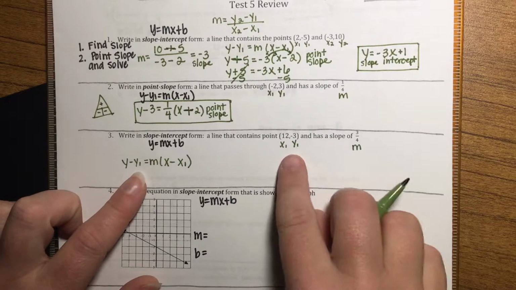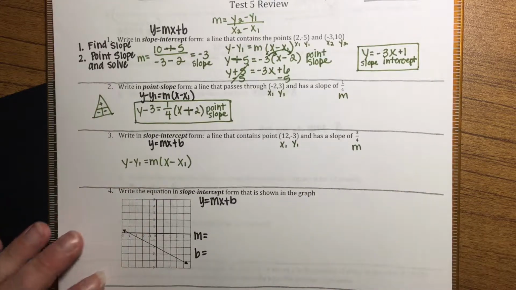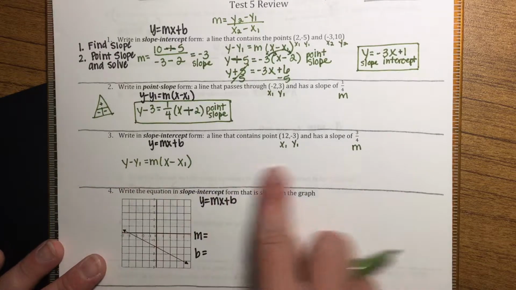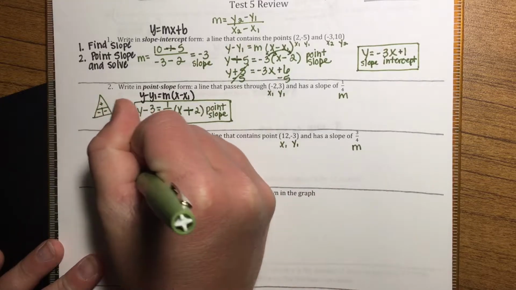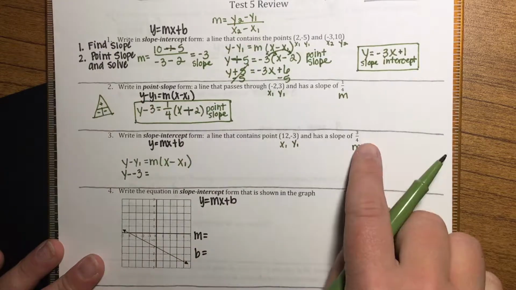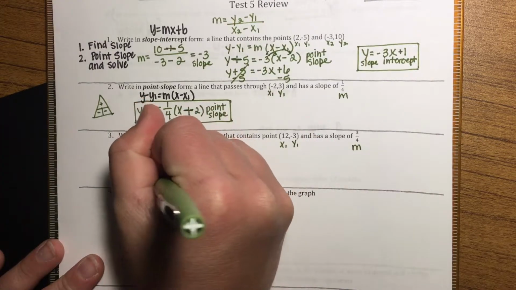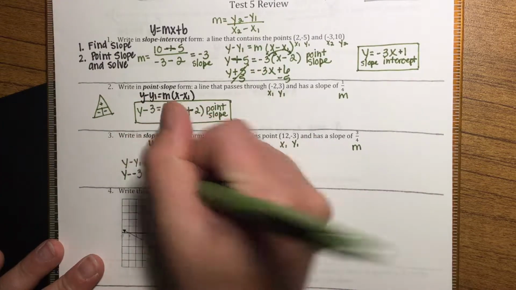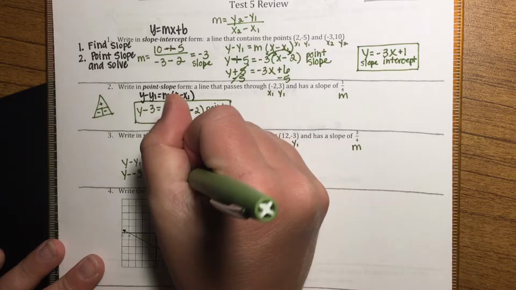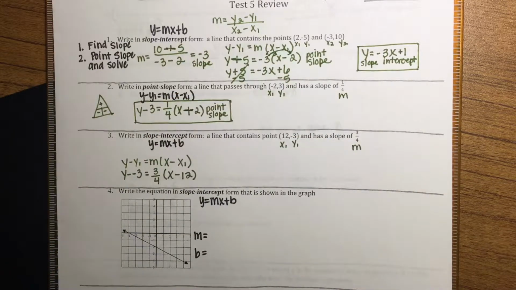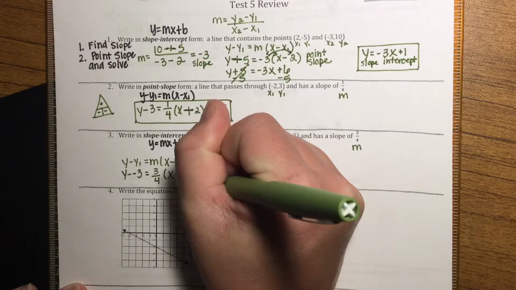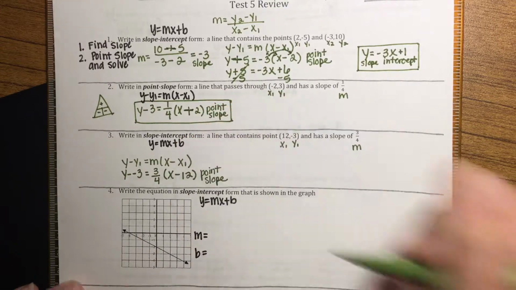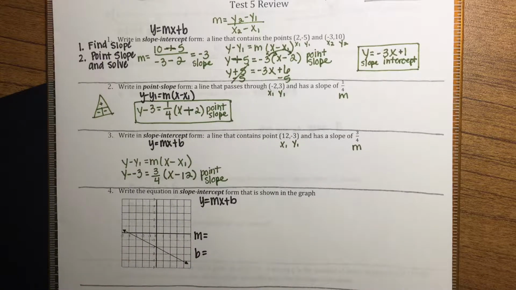Anytime you're given a point and a slope, I'm going to plug it into point-slope form. So now I plug in my y1, which is -3, so I have y minus a -3 equals my slope, which is 3/4. In parentheses, I have x minus my x1 here, which is 12. Now that is written in point slope. And once again, we're going to label that so we know what in the world it is. So I have point slope there.